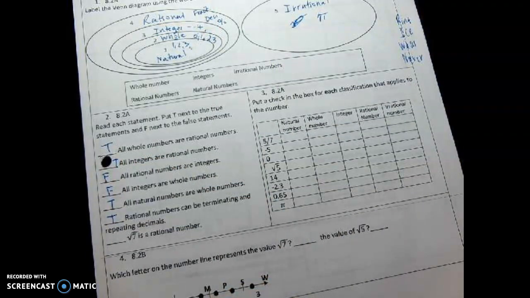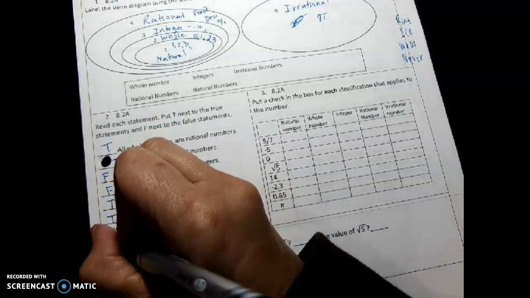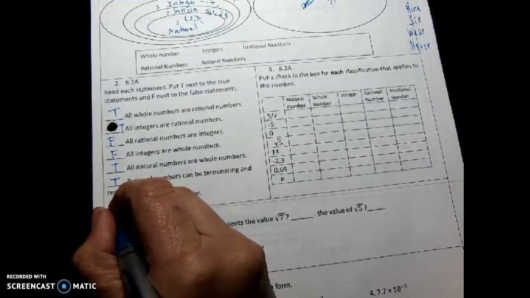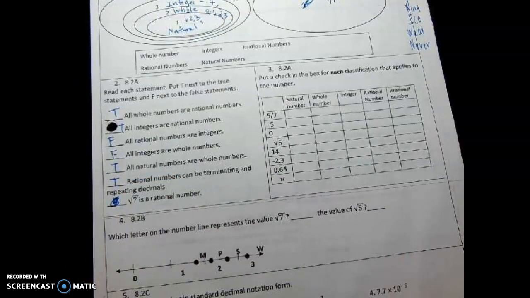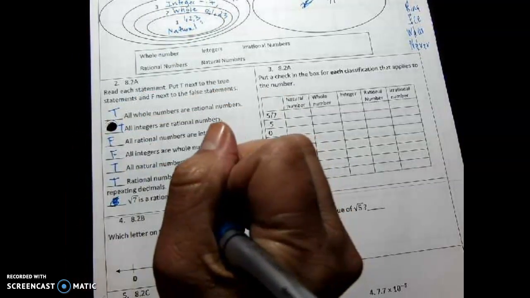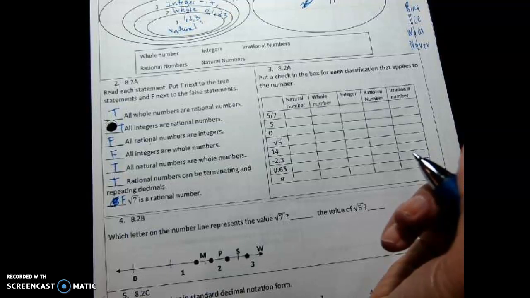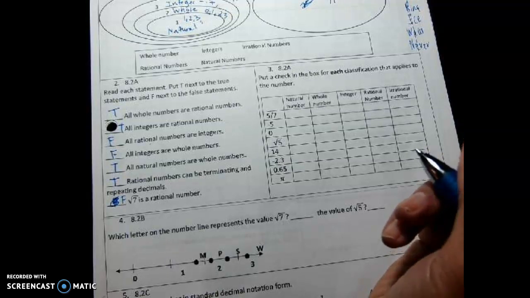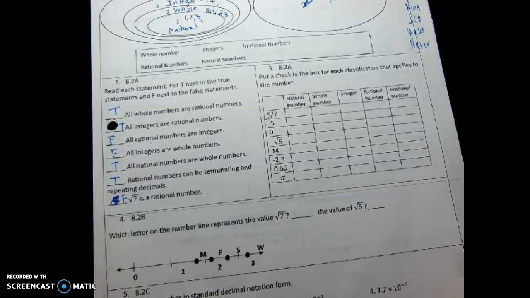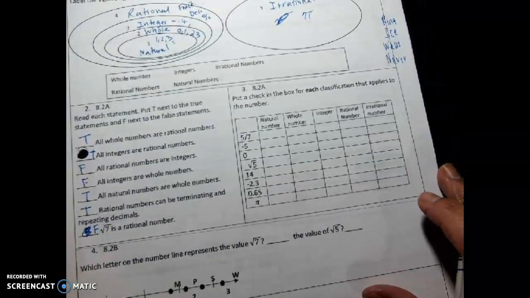Square root of 7 is a rational number. Put that in the calculator. And that is false. The square root of 7 is false. It is an irrational number. Okay?